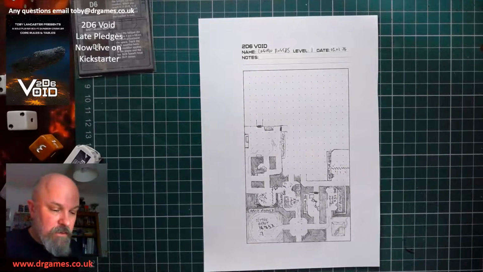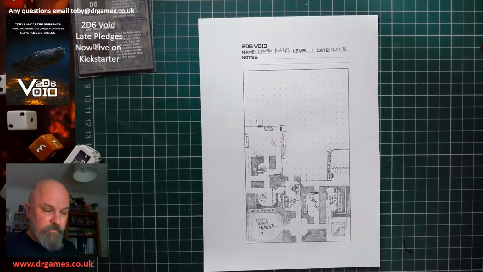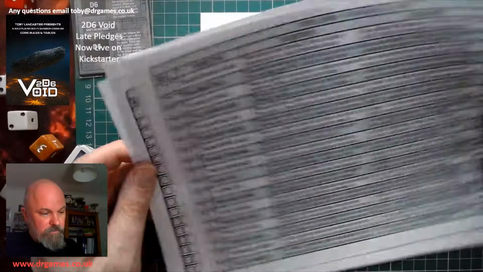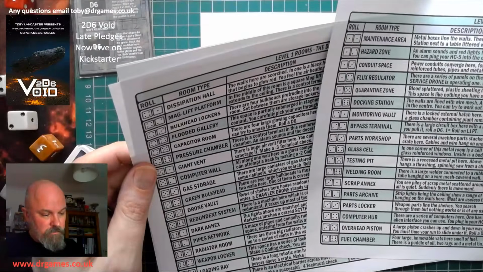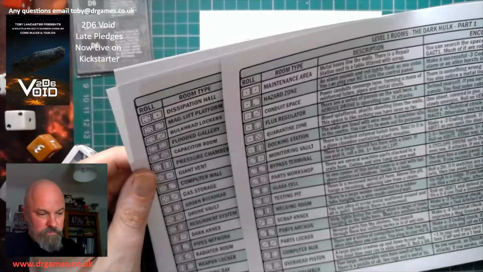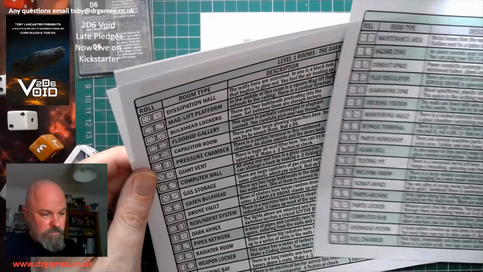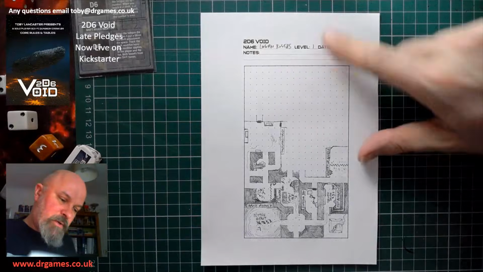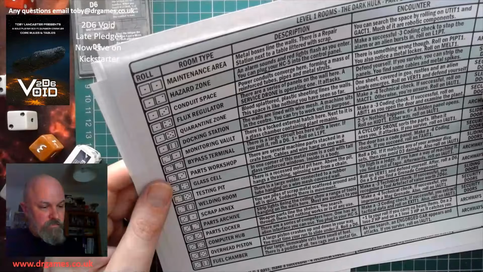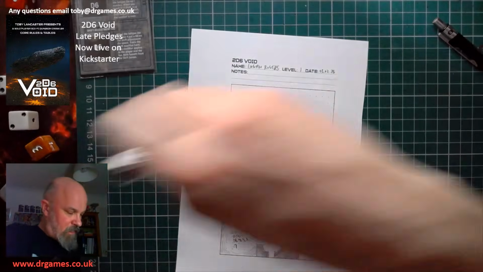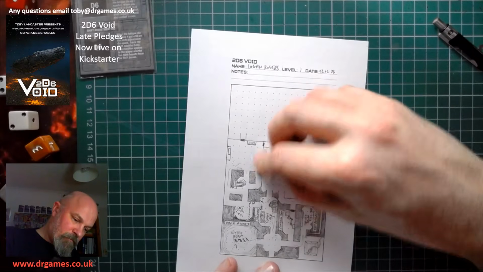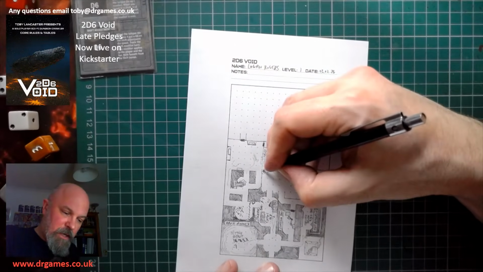And what did I roll again? What do I put there? Maintenance vault. Monitoring vault, it should be. Silly me. So they're basically monitoring the biomatter.